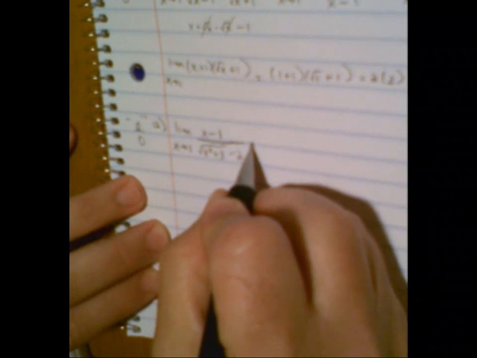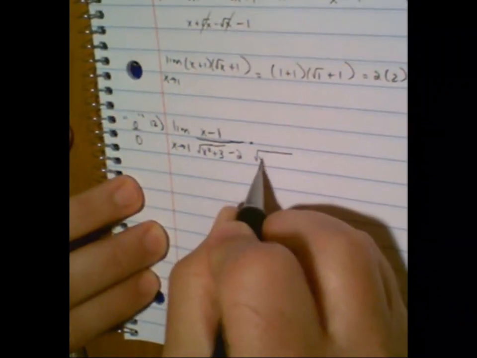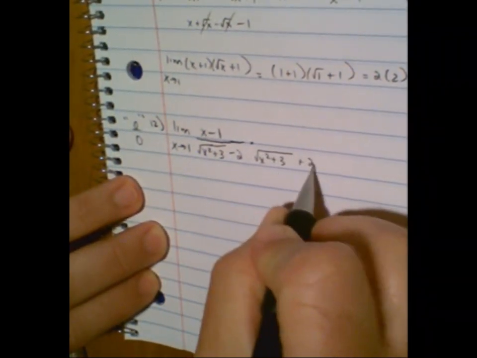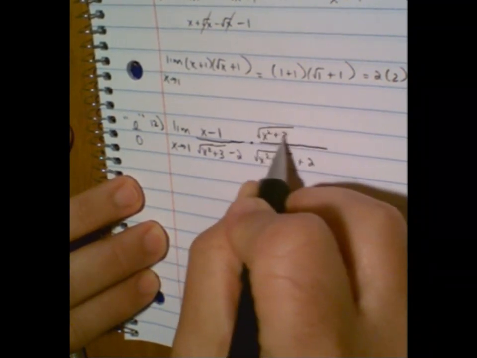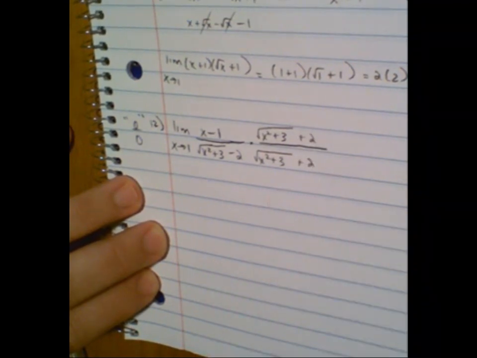I'm going to multiply by the conjugate of the denominator, which is the square root of x squared plus 3 plus 2. The square root of x squared plus 3 plus 2.